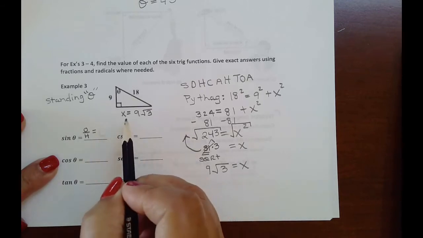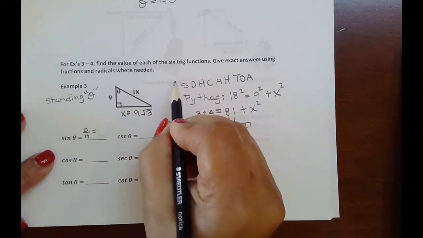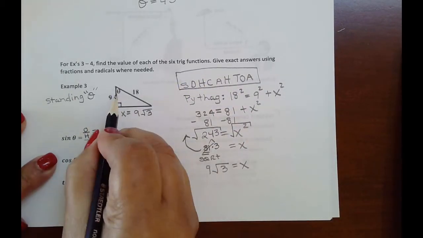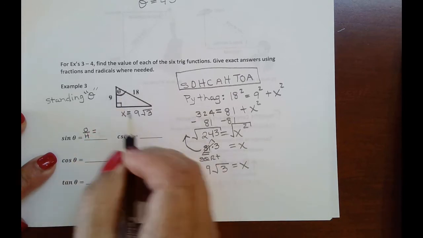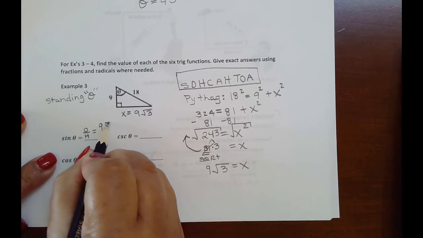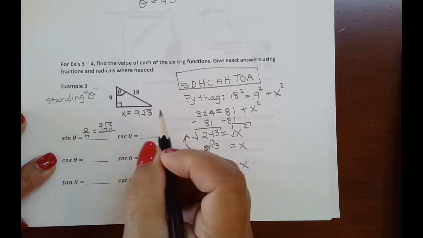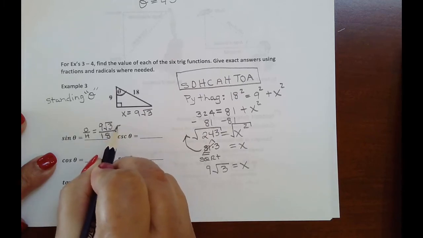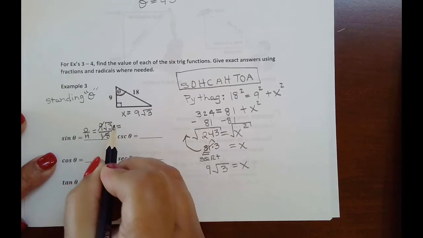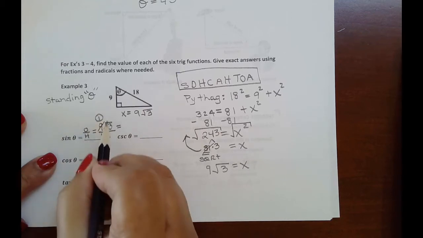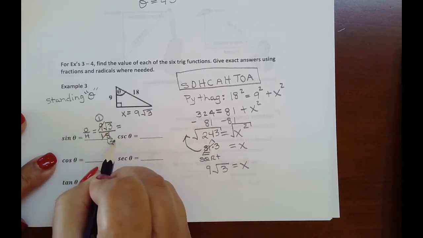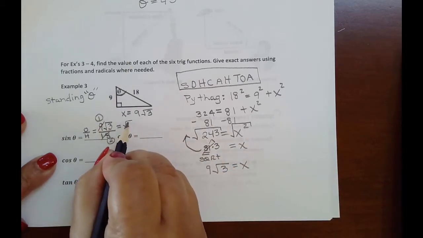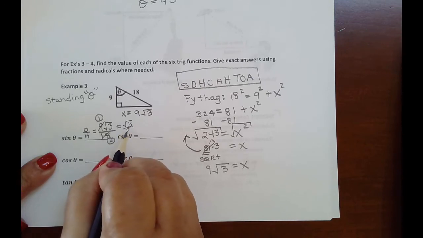So now we have the missing piece, and we can find all 6 trig values using SOHCAHTOA. Okay, so this is opposite. If I'm standing right here, this would be opposite 9 square roots of 3 over hypotenuse, which is 18. Okay, and then you're going to reduce that. This ends up being, 9 goes into itself once, and it goes in here twice. So this would end up being square root of 3 over 2.